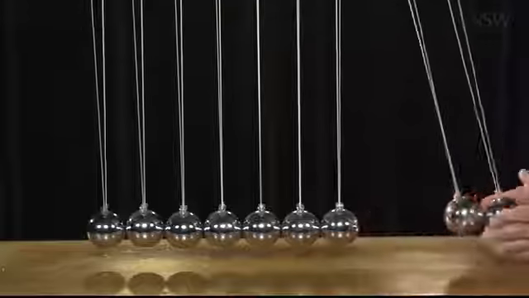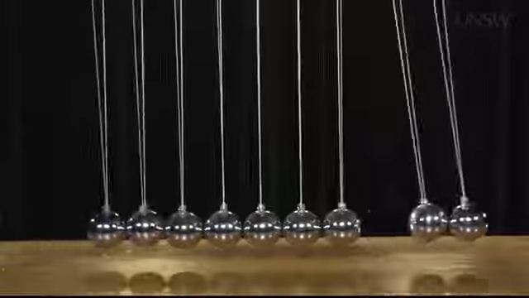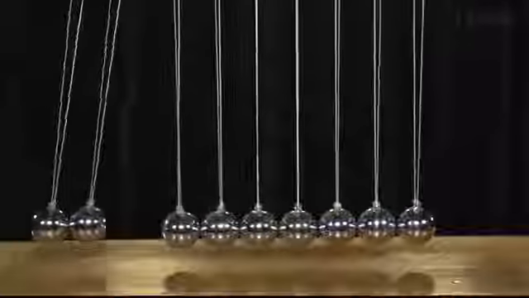So let's do a quiz before we go any further. And here's the first question. In the action of this pendulum cradle, is momentum ever conserved? And if so, where and when?